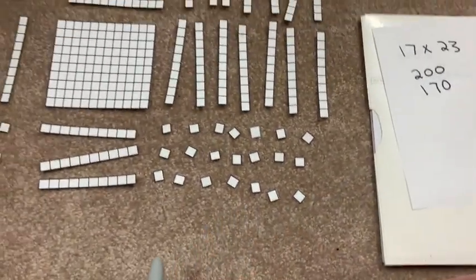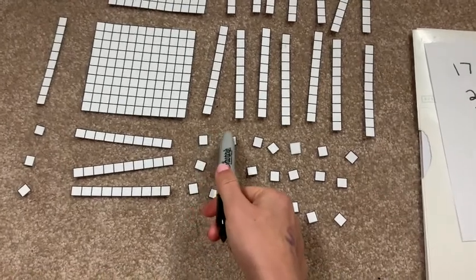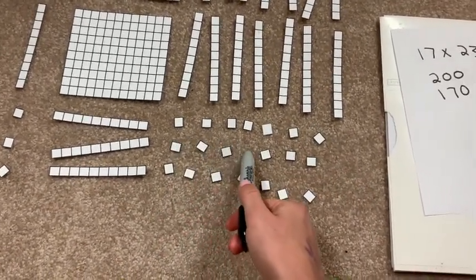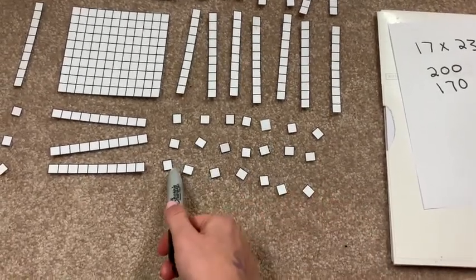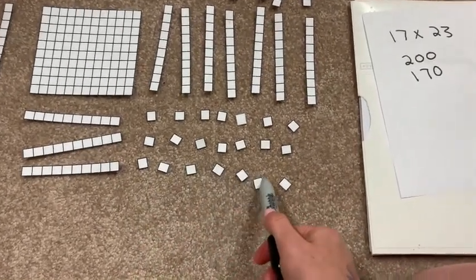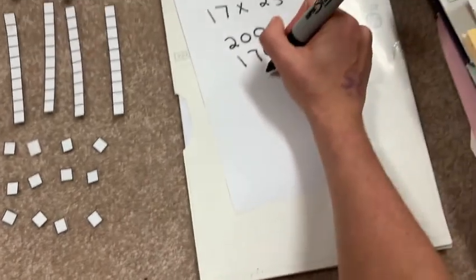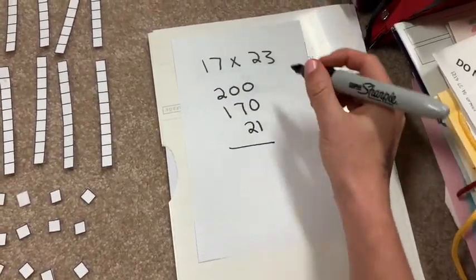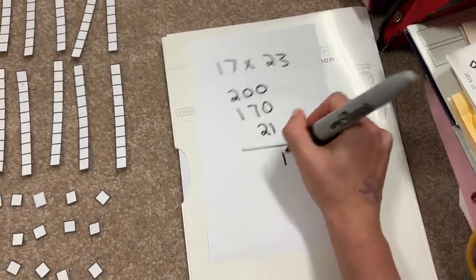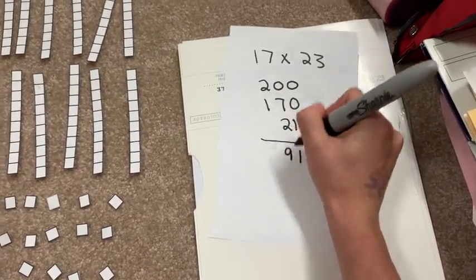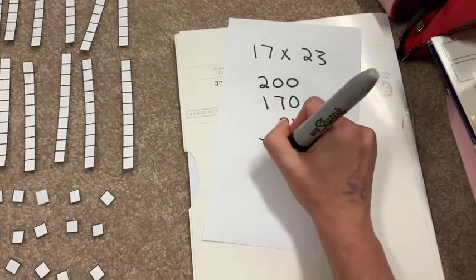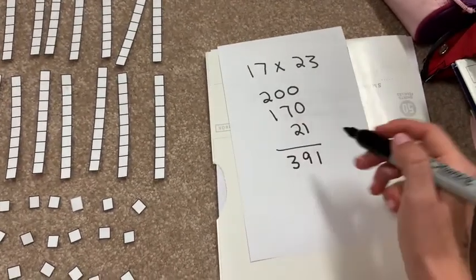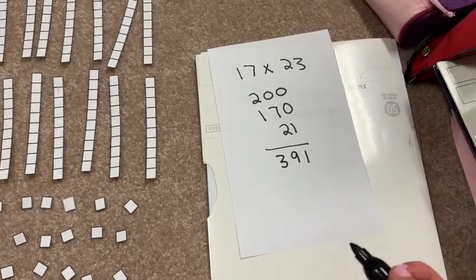And then lastly, we'll do our ones. So 1, 2, 3, 4, 5, 6, 7, 8, 9, 10, 11, 12, 13, 14, 15, 16, 17, 18, 19, 20, 21. So we have 21 ones, and we'll add all this up. So 200 plus 170 plus 21: 1 plus 7 plus 2 is 9, and 2 plus 1 is 3. So we know our answer to 17 multiplied by 23 is 391.